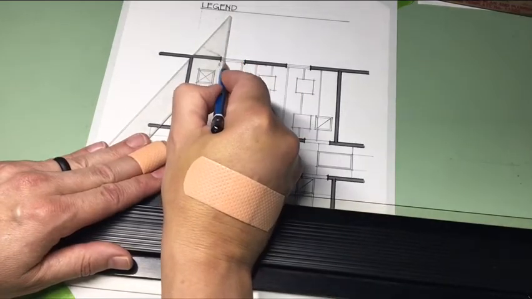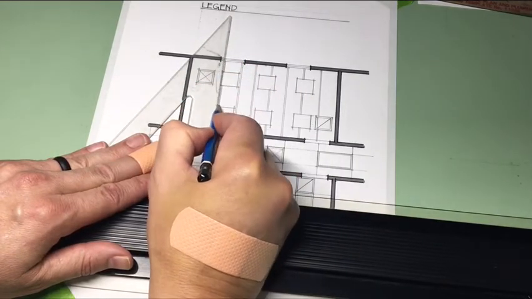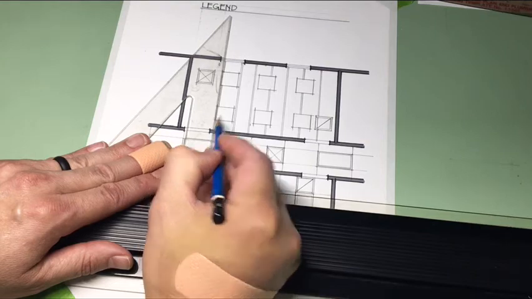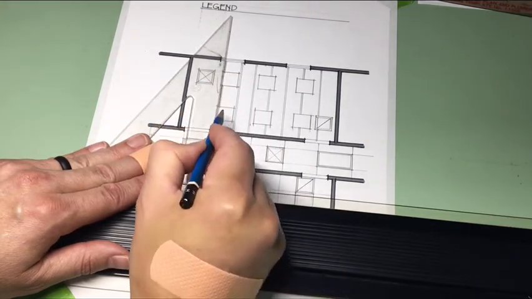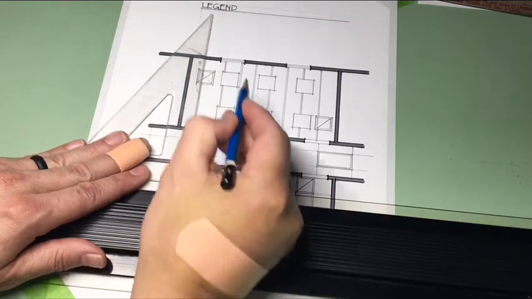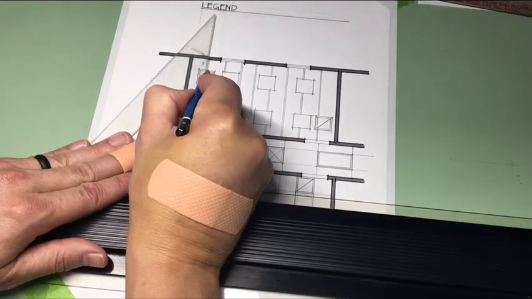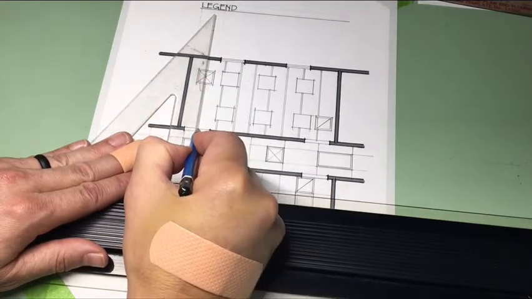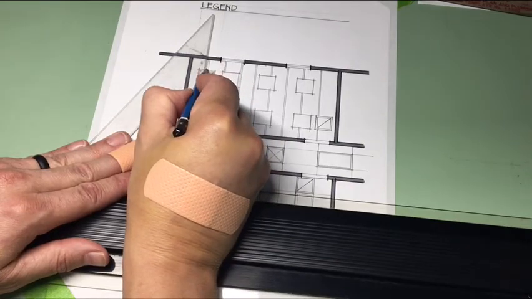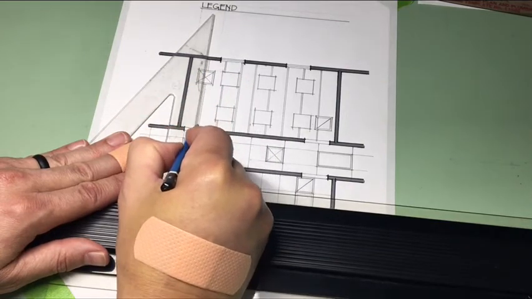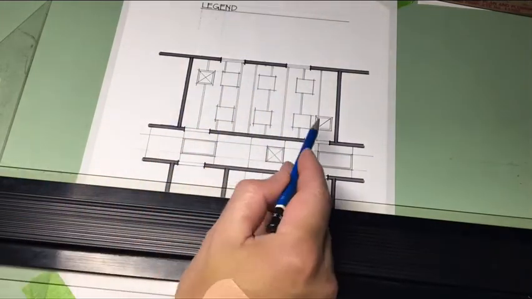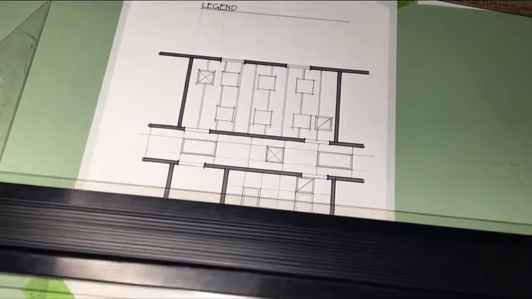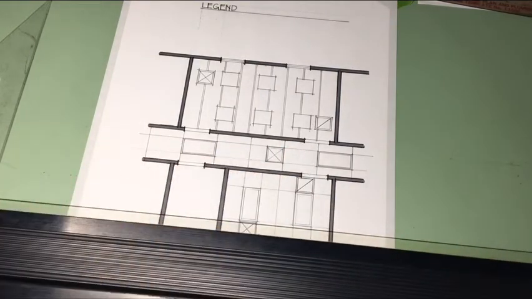And this one here just hits those. And don't forget to stop these lines at your door headers, at your windows, whatever they are. So that's the way you would show an open ceiling. I've got my 6 lights in there and my 2 diffusers in there.